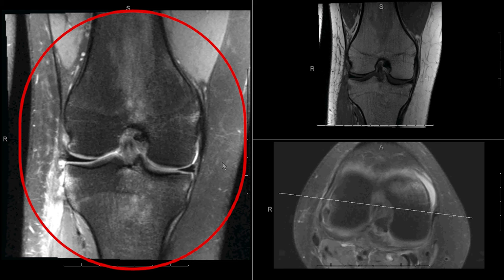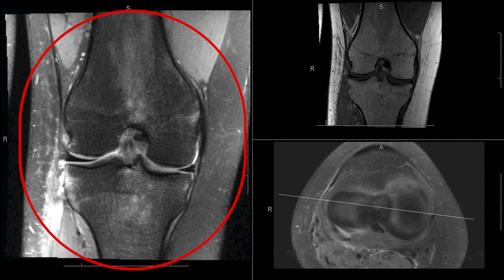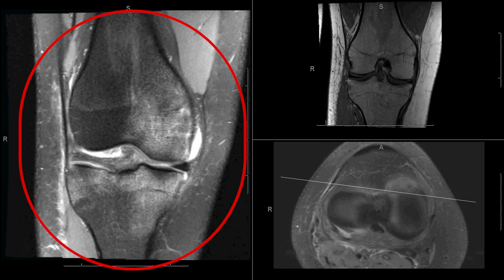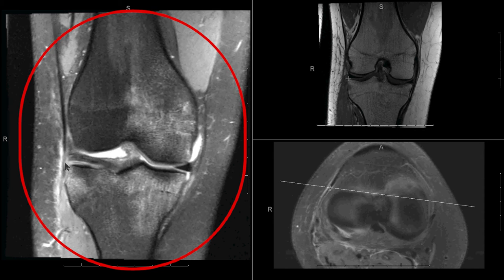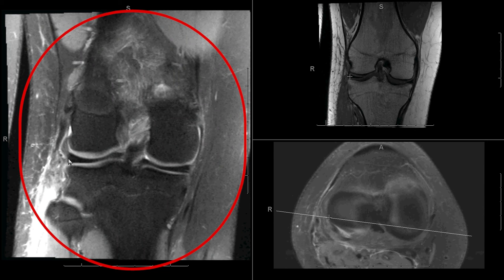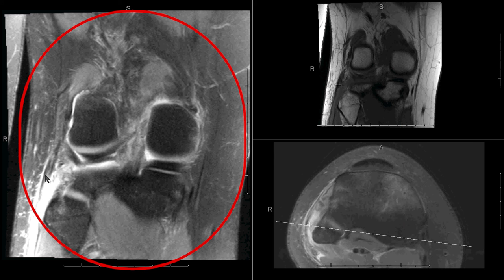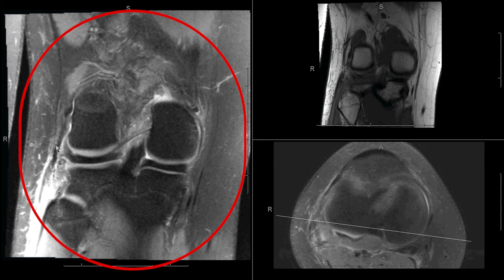Here is a patient with an intact medial collateral ligament, but who has a lateral collateral ligament tear. So let's see what is torn. First, the iliotibial band looks pretty good all the way along. And then we look at the biceps femoris tendon and the region of the fibular collateral ligament.